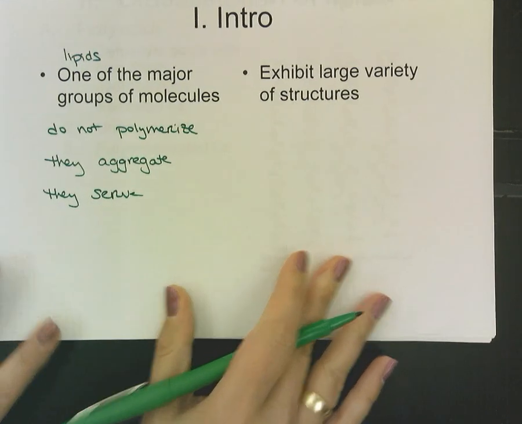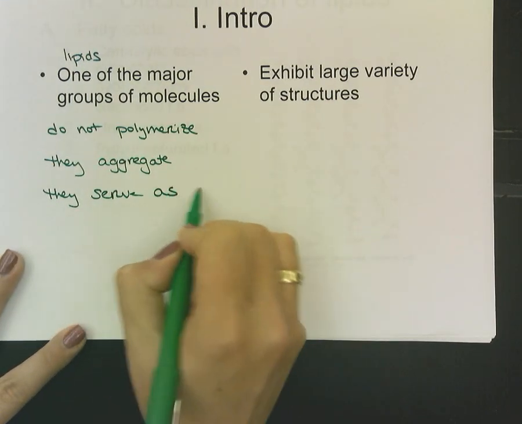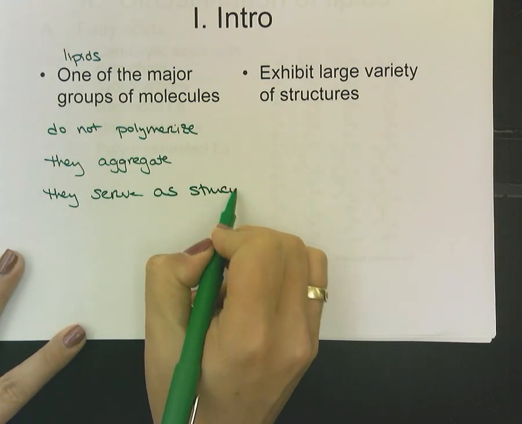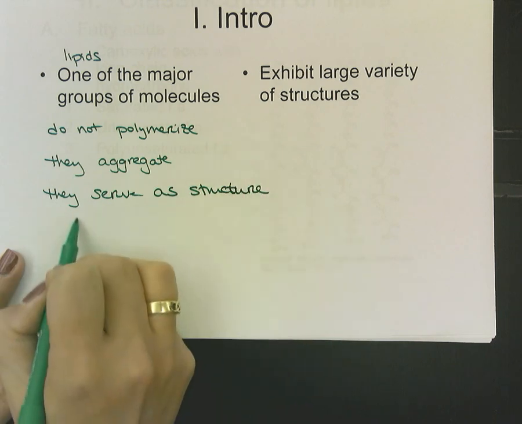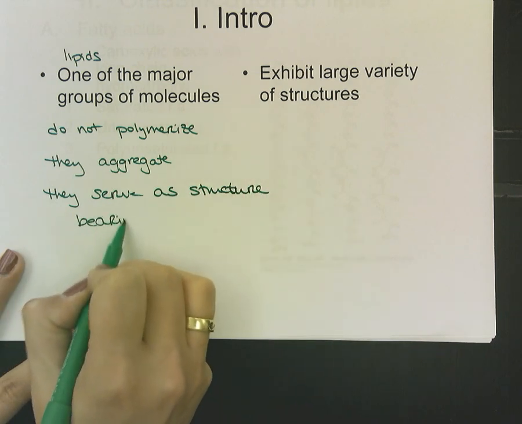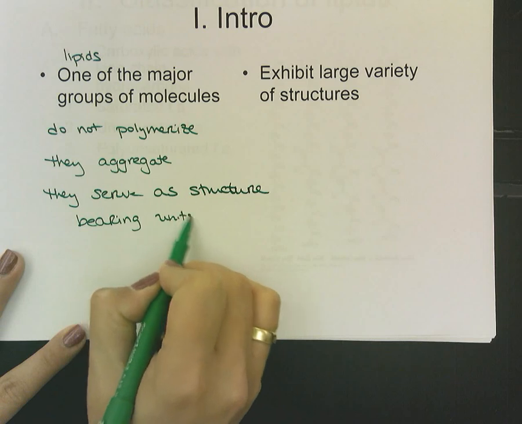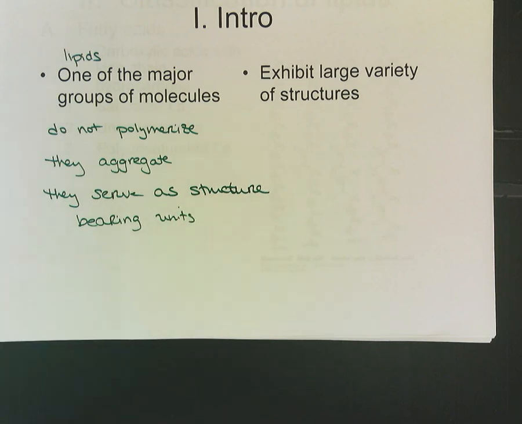So their job is to serve as structure-bearing units. And as such, they can exhibit a variety of structures as a structure-bearing unit.